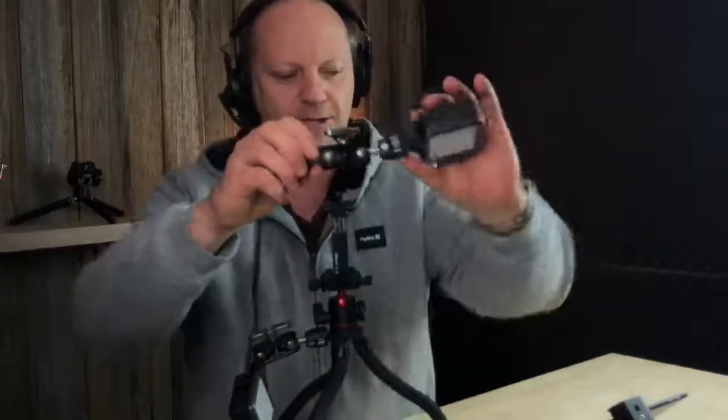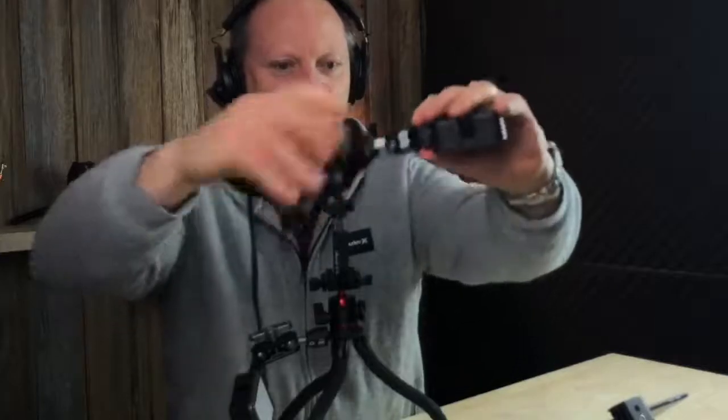These are called magic arms. They're brilliant. You can move them around, all sorts of different twisty angles. On one side of the tripod here, we have a thread, which is brilliant, but there's only one. So over here, they have a cold shoe mount. So I bought the cold shoe mount with a thread, and that can go in here.